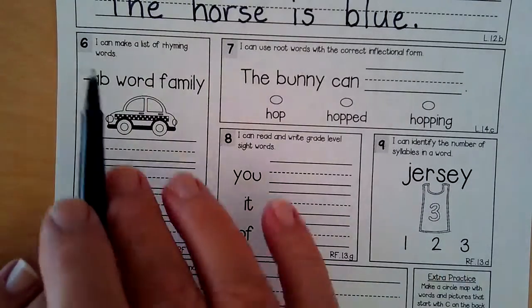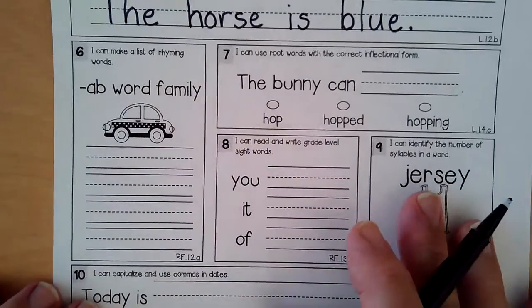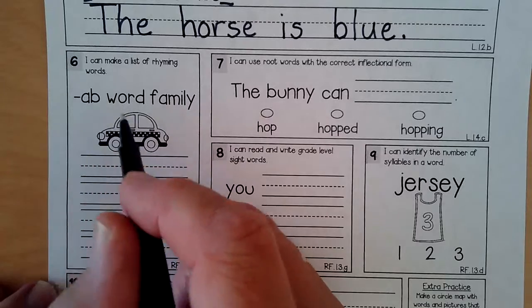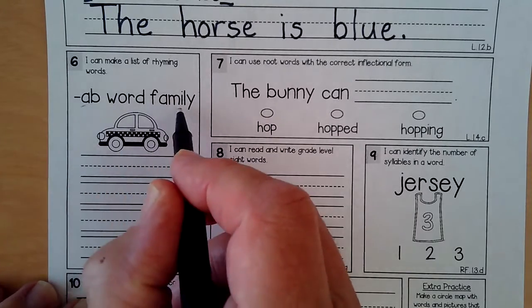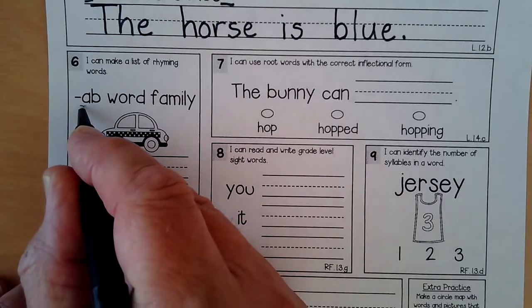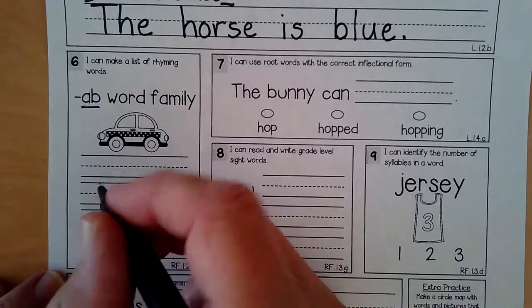Number 6. I can make a list of rhyming words. Rhyming words sound the same at the end. So I have the ab family, the ab word family. And that means that all of my words are going to sound like ab at the end. Now this, boys and girls, I don't see very many of these around Newark, but we could see them.